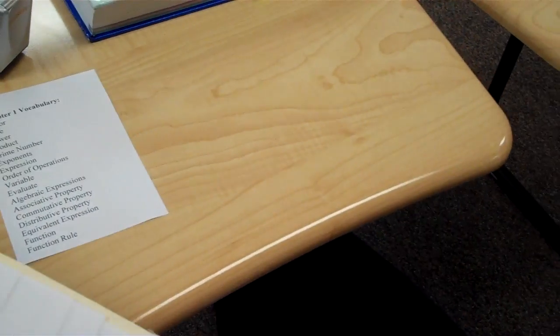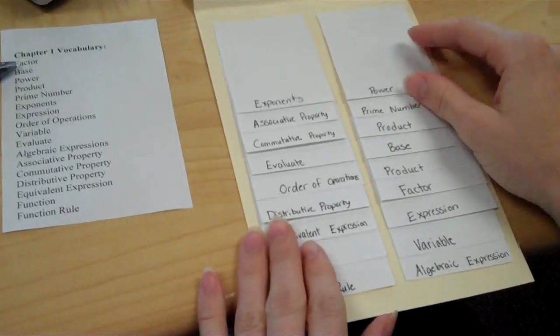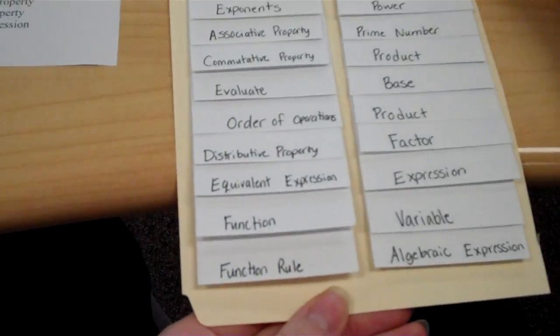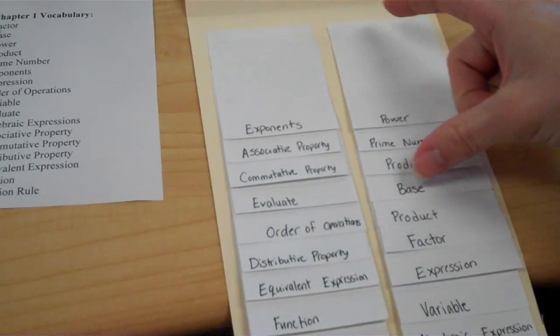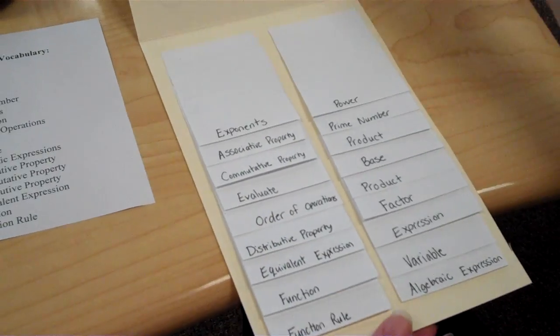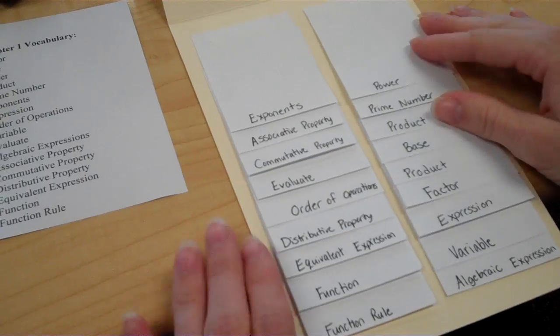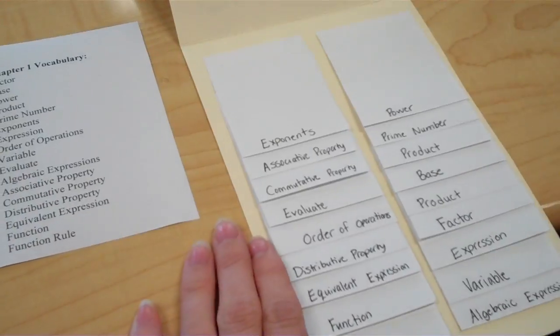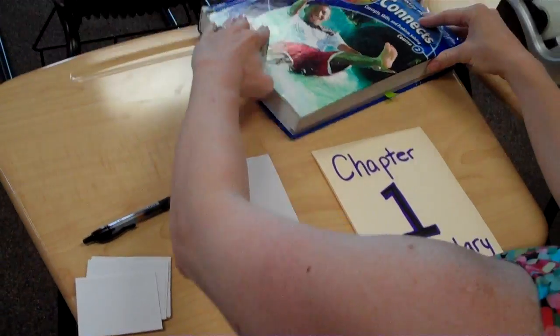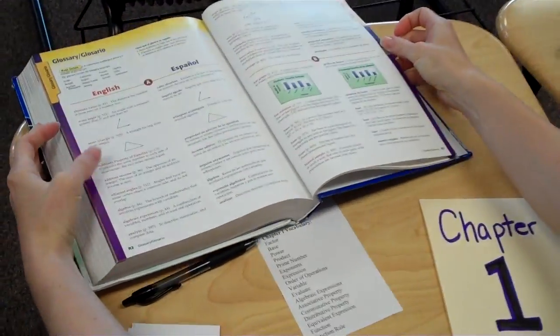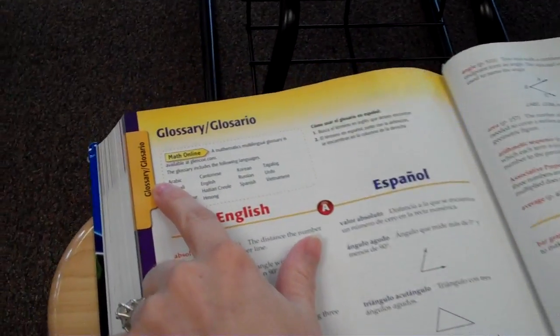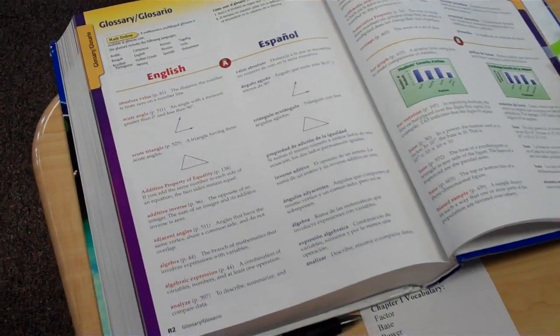I have skipped ahead a little bit and written out all of our words so you can see what it looks like when you have them all done. If you end up with one row longer than the other, it's okay. Next, what you're going to do is use your math book. In your math book, if you open to the back, you'll see a bluish purple section that is the glossary. It's kind of like a dictionary for the words inside of a book. And you're going to look up each word.